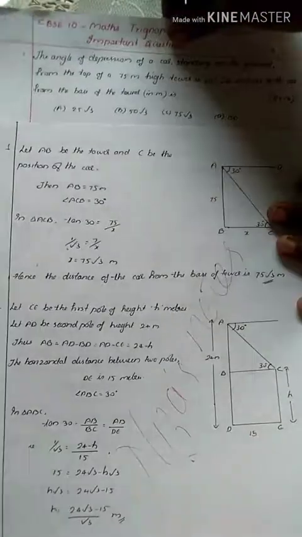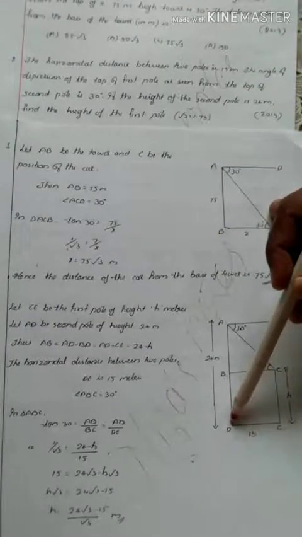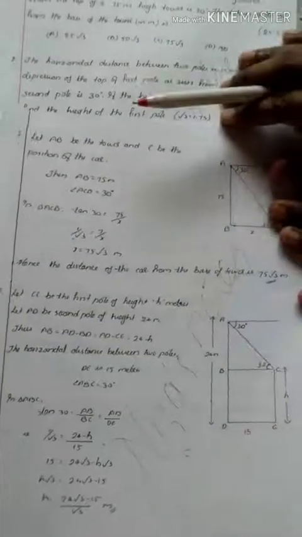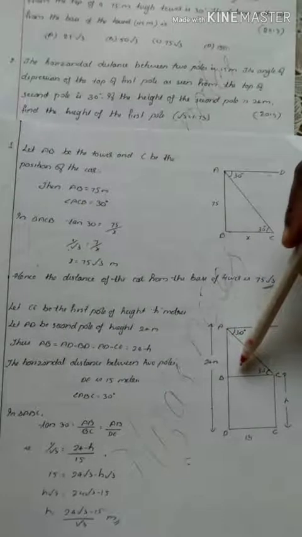Now, the second question is a very important question. In this question, the horizontal distance between two poles is 15 meter. So you have two poles, between D and E, and the distance between these two poles is 15 meter. Also, the angle of depression of the top of the first pole as seen from the top of the second pole is 30°. You are looking from the top of the second pole to the first pole and you can see the angle of depression as 30°. So this will be the angle of elevation. You will mark this as 30° so that you can use this right angle triangle.